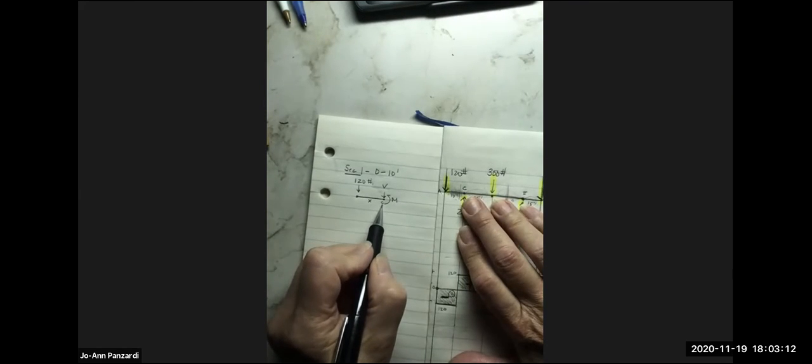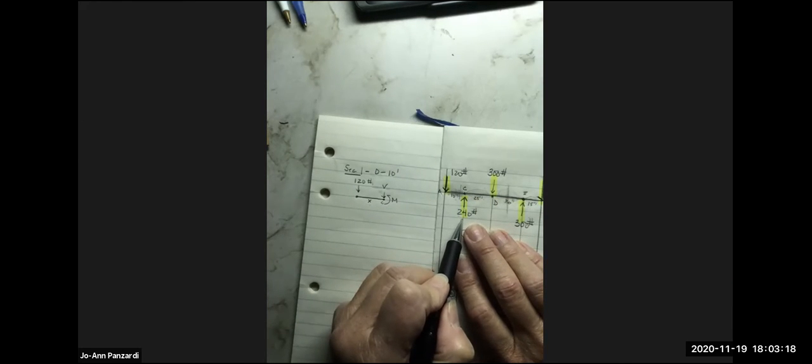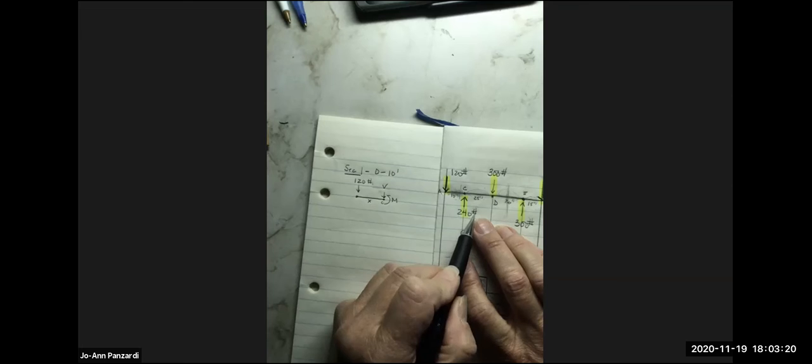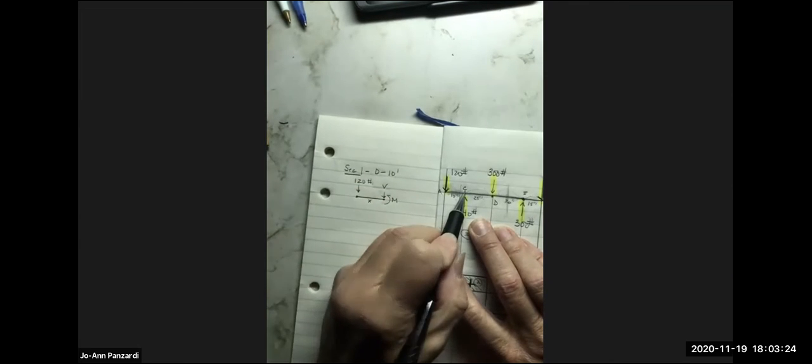At the place that I cut it, I'm putting a V going down and the moment. So I am not showing the 240 pounds because, let's not use C because there's a C point here.